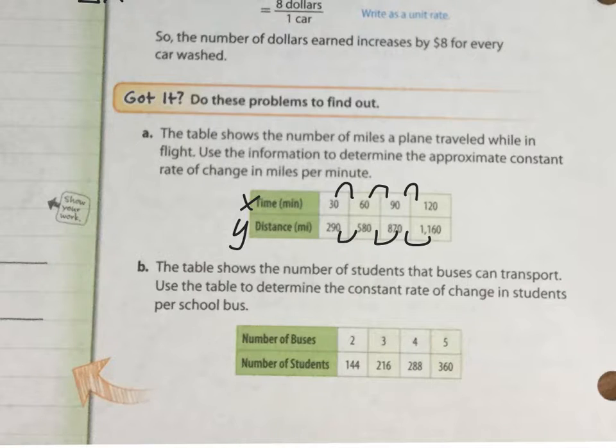All right, so what do we find out is the pattern between the X? So 30 to 60, 60 to 90, 90 to 120. Joe? Plus 30. Plus 30.